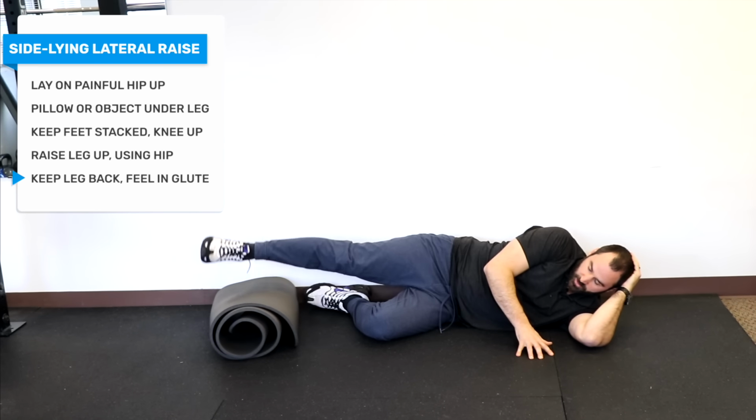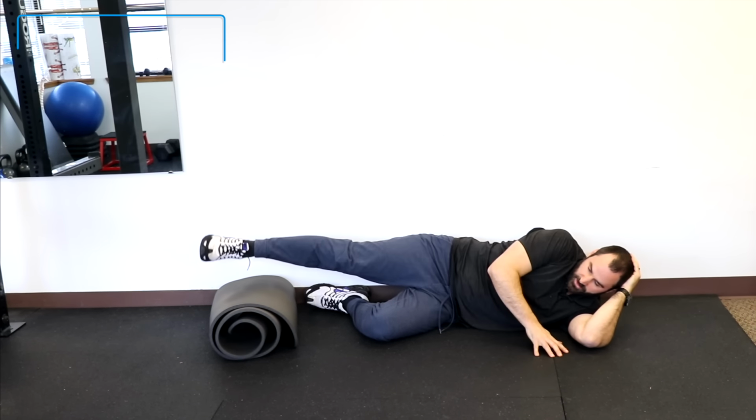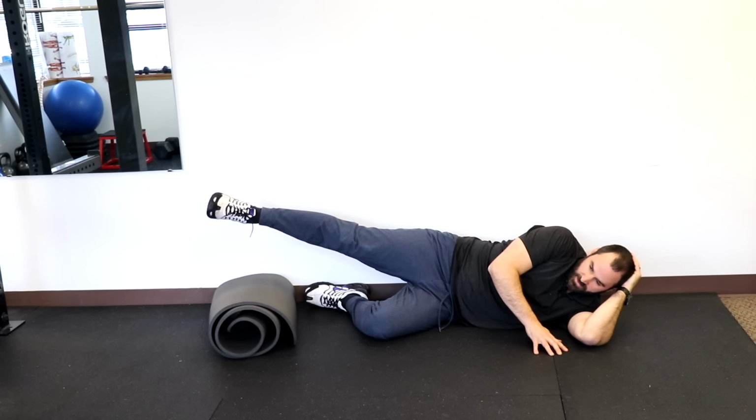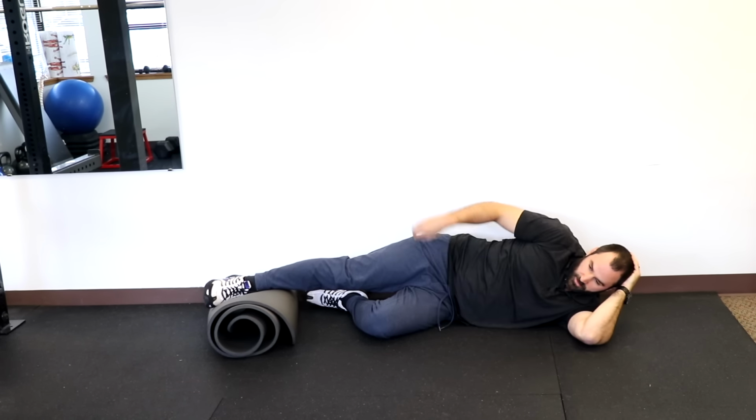And you're going to raise your leg up towards the ceiling. Feel some gentle low tension on your posterior buttocks, and then back down onto the pillow. Again, raise up slow, pause, and down. You should feel tension on your buttocks, not your back.